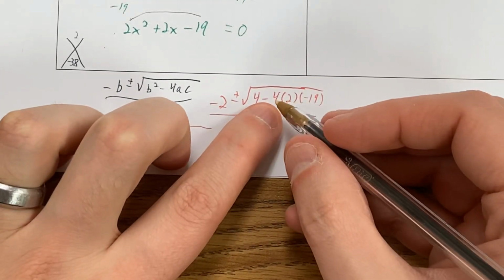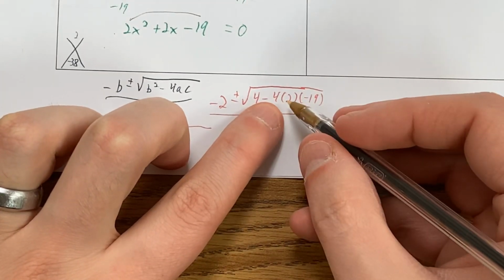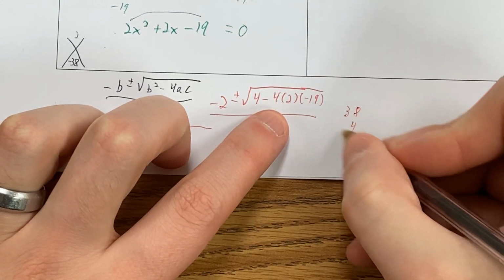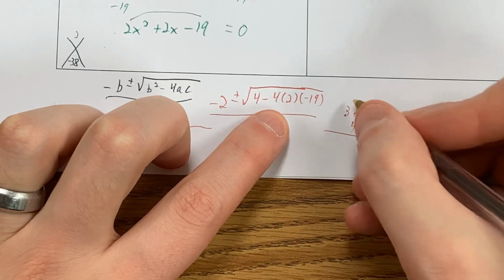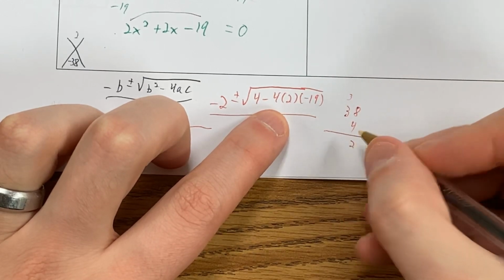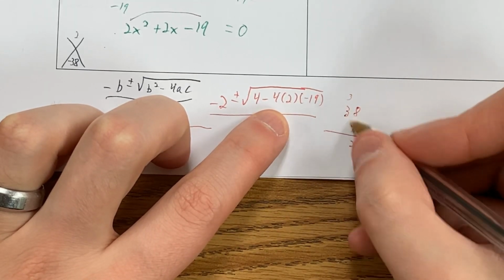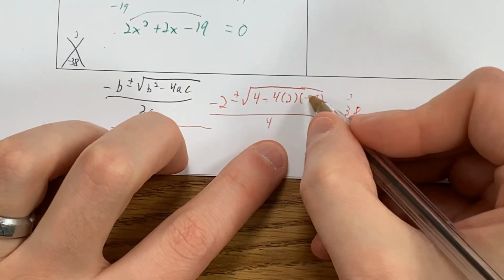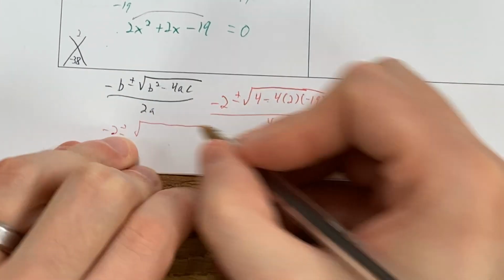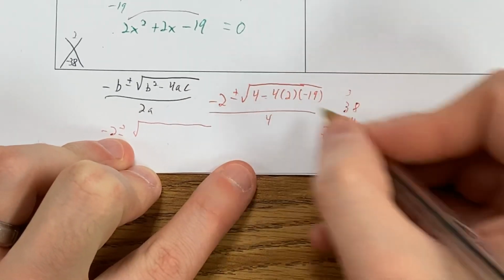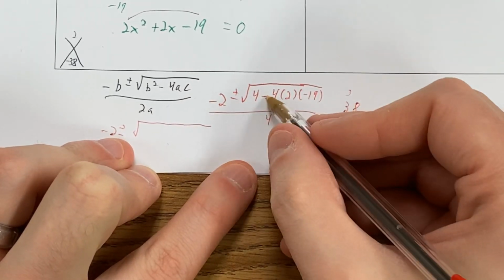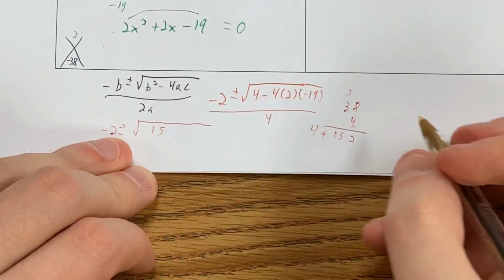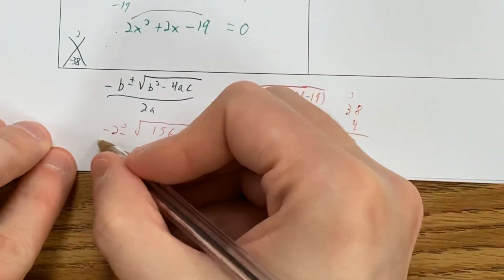Okay, so let's see. 19 times 2 is 38. And 38 times 4, that'll be 32. 4 times 3 is 12. 12 plus 3 is 15. Negative times negative is positive, so this is a plus. So 4 plus, this thing is 156 over 4.